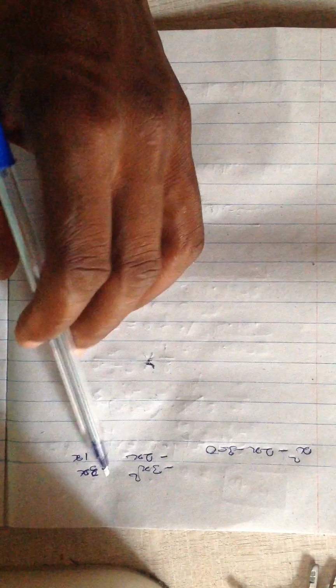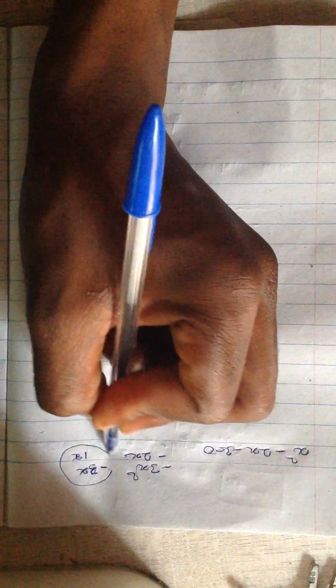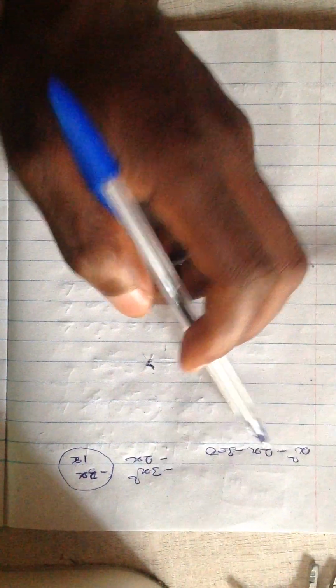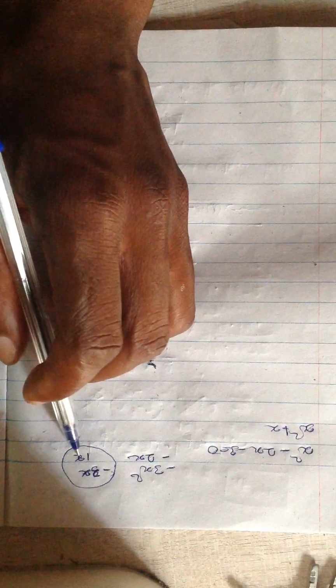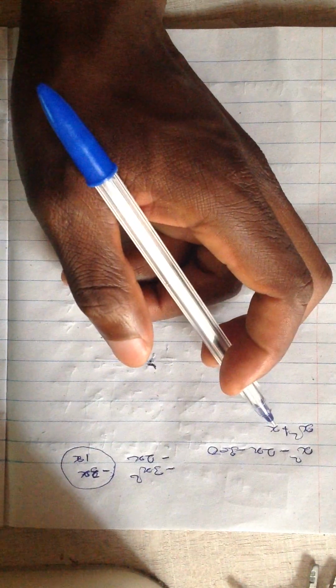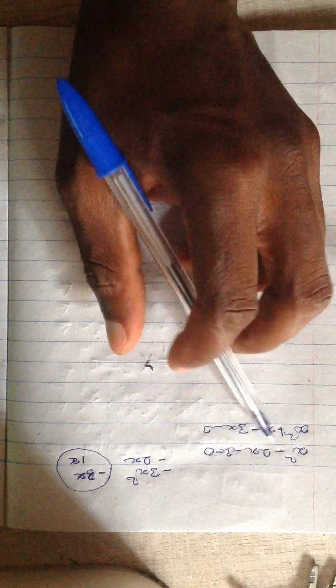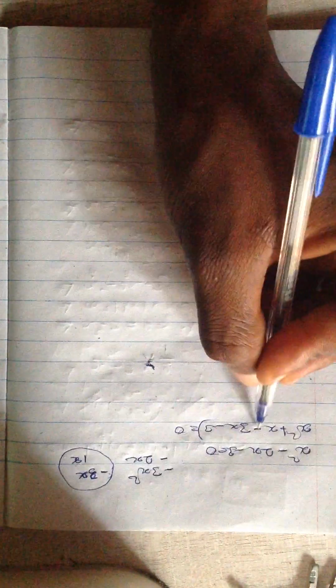So these two become our answer. These two are the ones we're going to substitute here on the sum. We keep this x squared, then plus x, because this one is positive 1x. We cannot write positive 1x here, just write x. Then minus 3x, minus 3, which I've just got from this positive x and this minus 3x, equals 0.